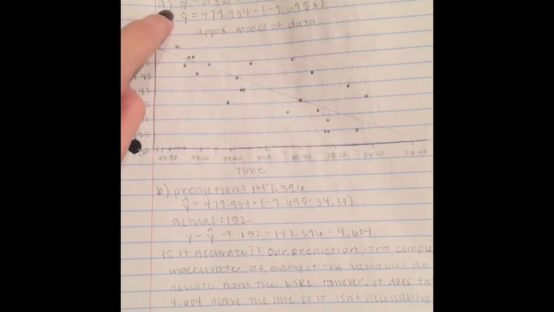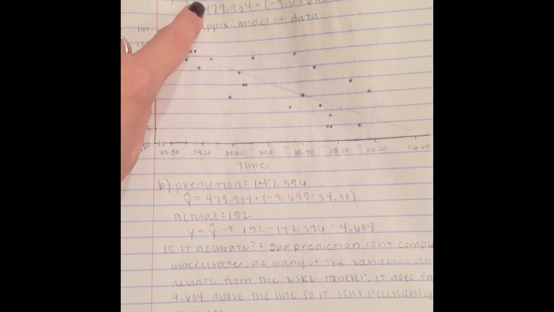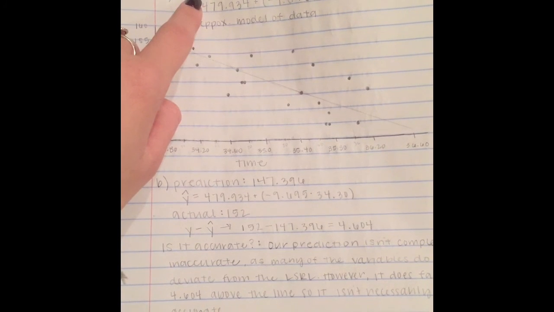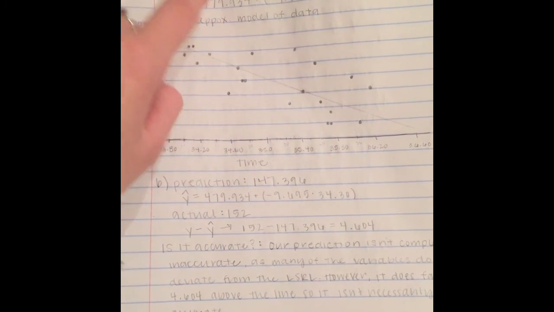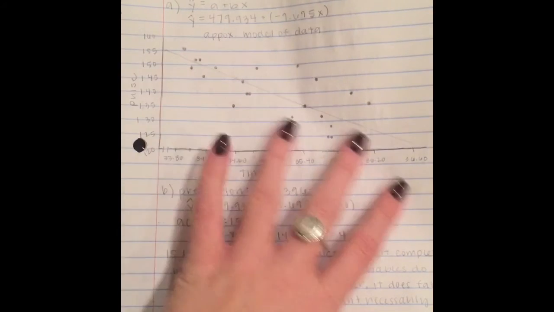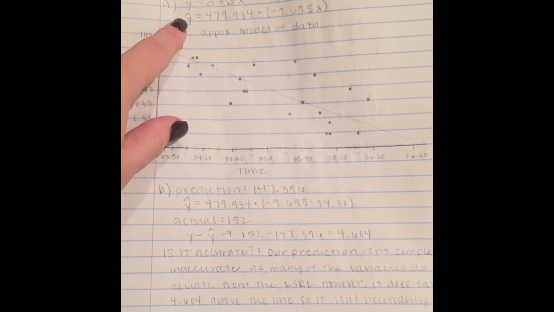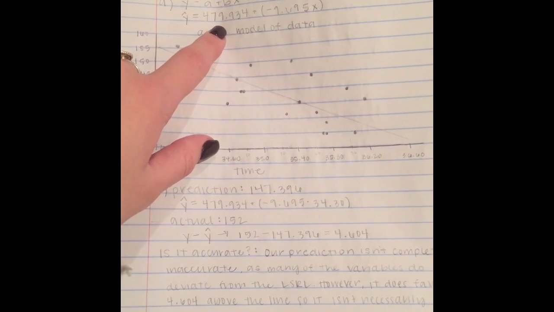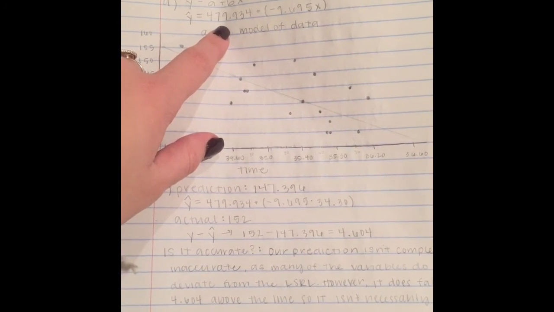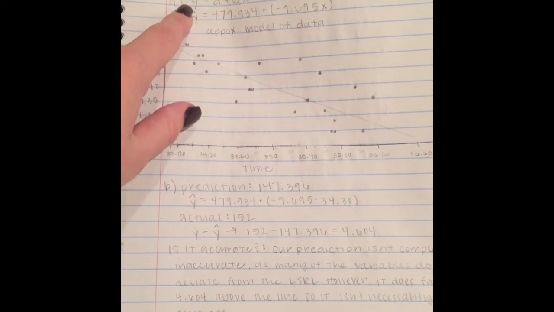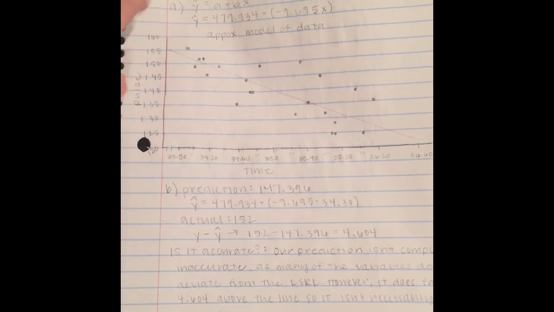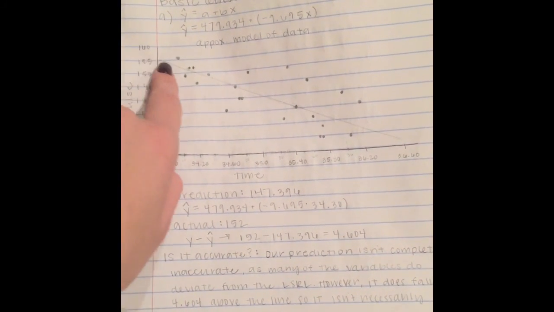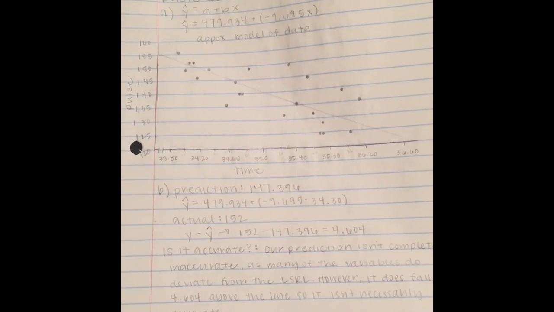And I did the least squares regression line equation right here, and so that is just y hat equals a plus bx, where a is the y-intercept and b is the slope. So I plugged all the data into my calculator, and I ended up with y hat equals 479.934 plus negative 9.695x. So that's the least squares regression line equation. When I graphed it out, that was the line. It seems pretty accurate on that set of data.